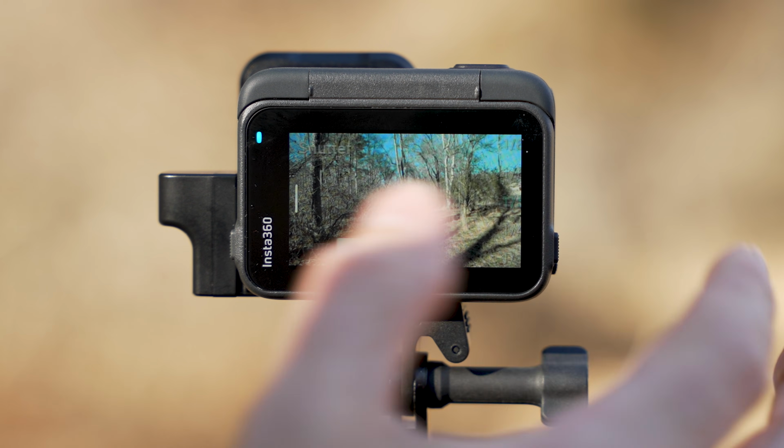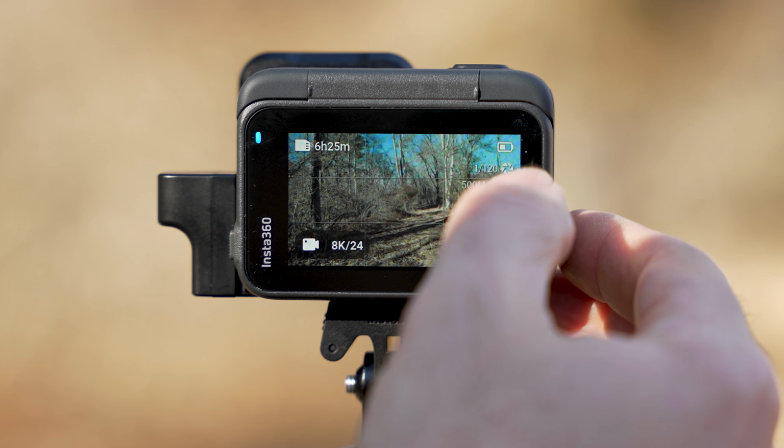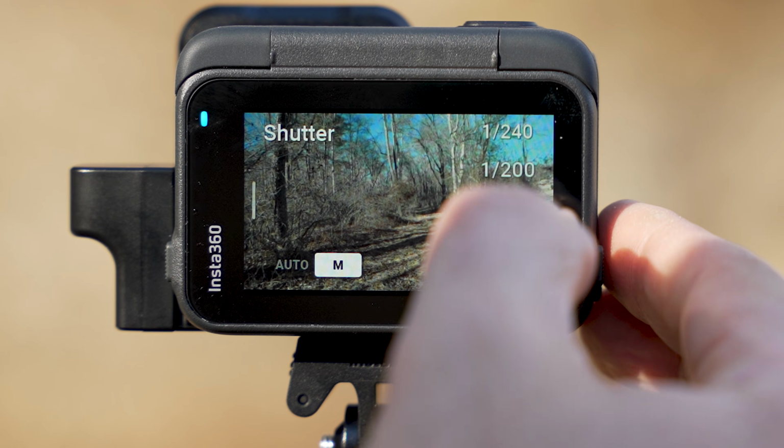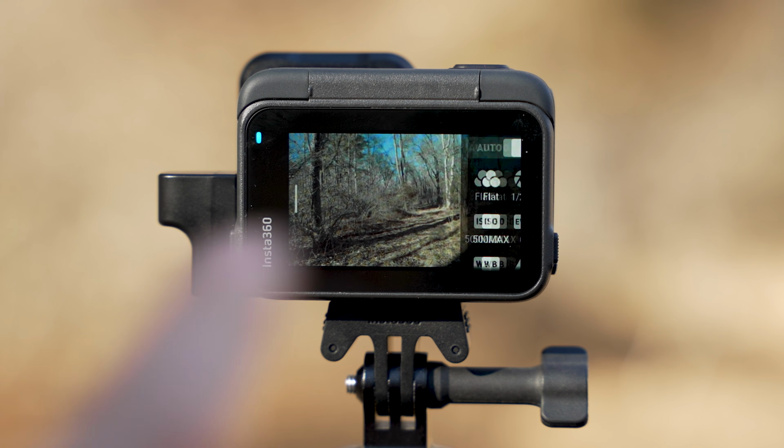So back to this setting, what I'm going to do here is I'm going to set this for not using a gimbal. So I'm going to go up here and I'm going to set it to 1/240 and I'm going to click right there.